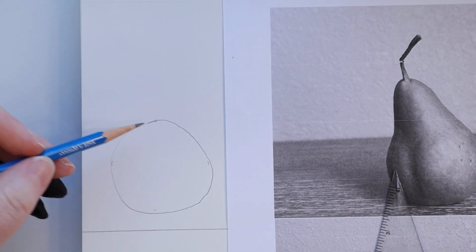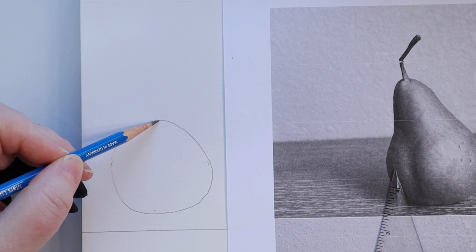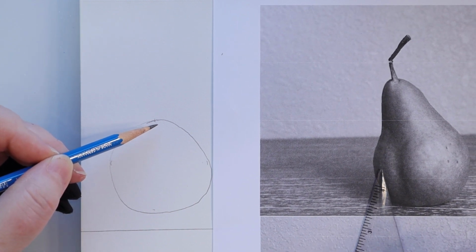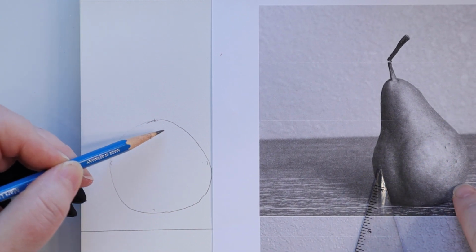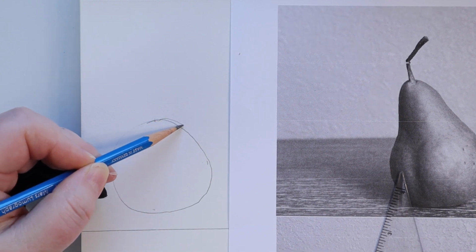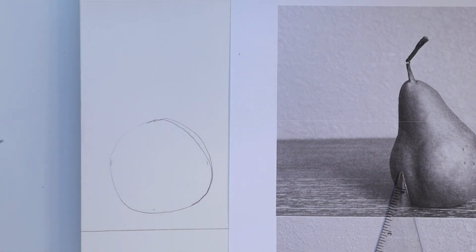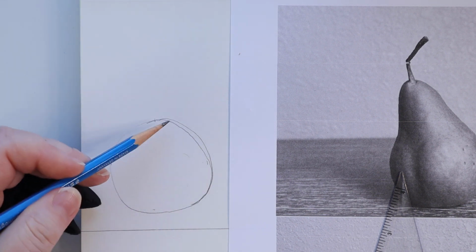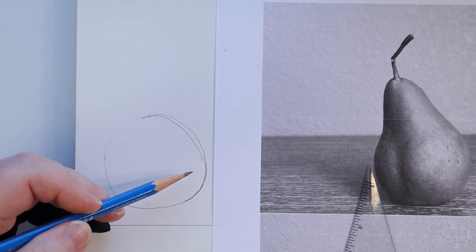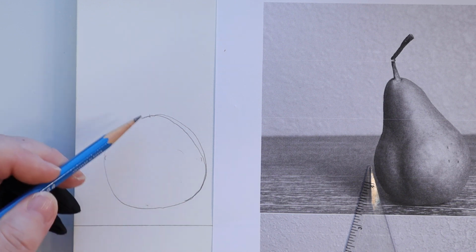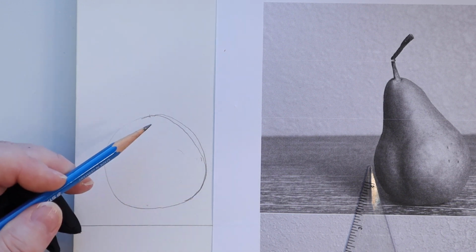Now that's not quite circular, but we see that this pear does have a very circular edge here, so we need to get that edge kind of closer to a circle. So right about there. And it leans this way, so I'm going to go ahead and let that slope to the right, to the left rather. So sloping this way.